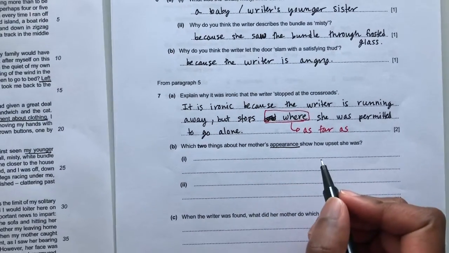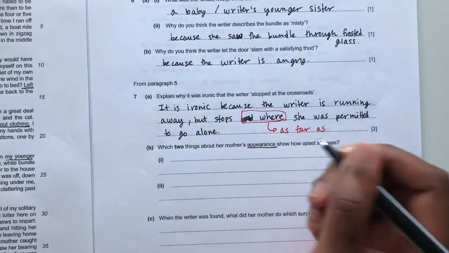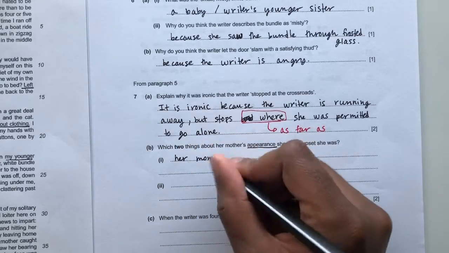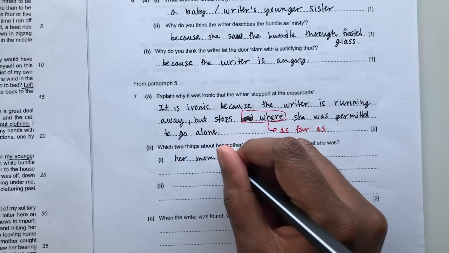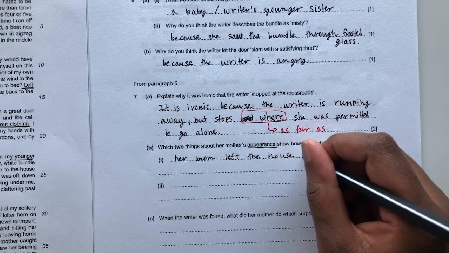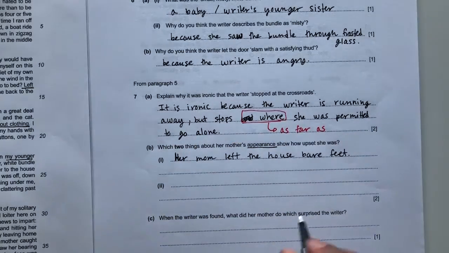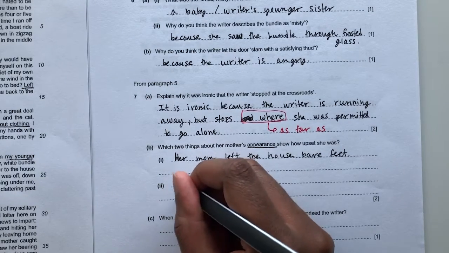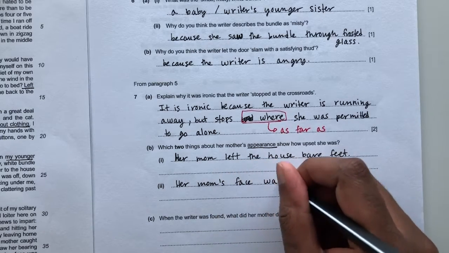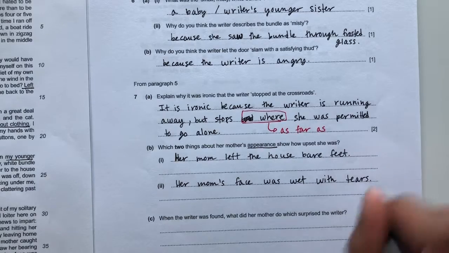Her mother's appearance: her mom left the house in bare feet, and her mom's face was wet with tears.